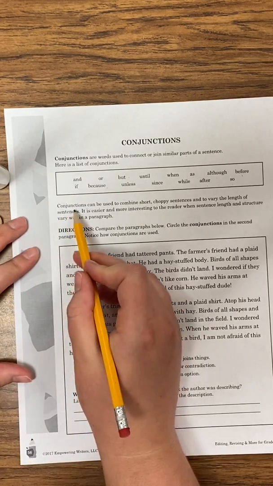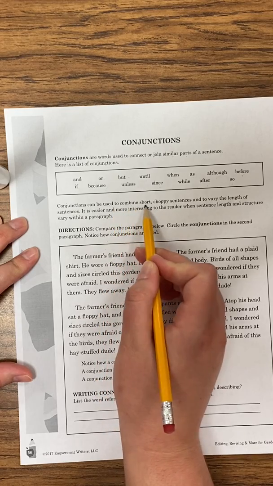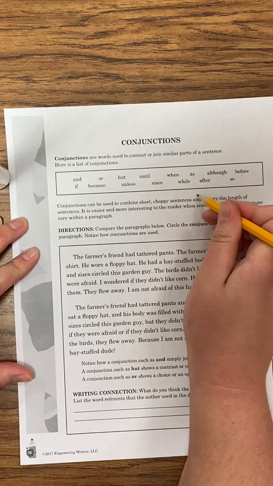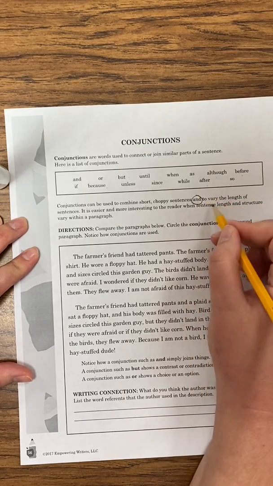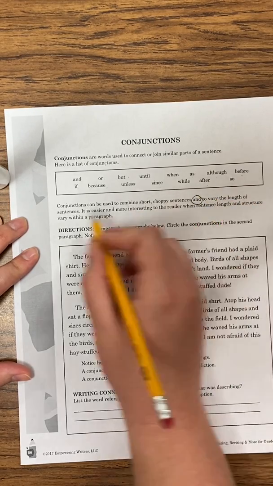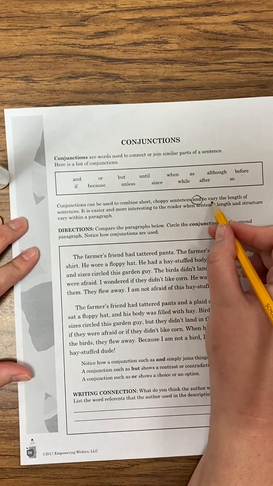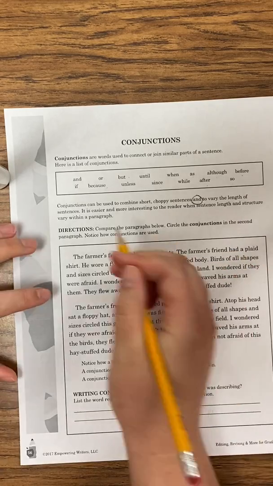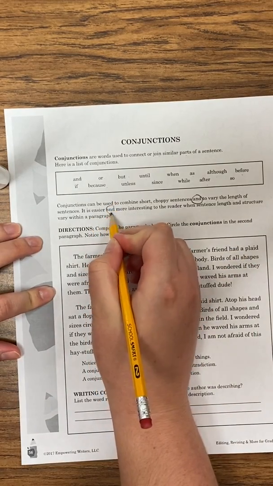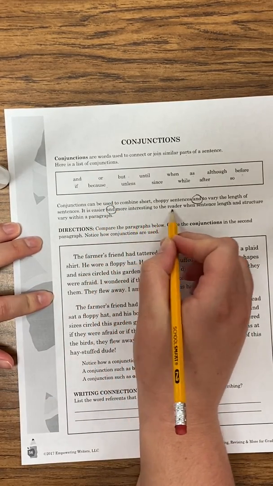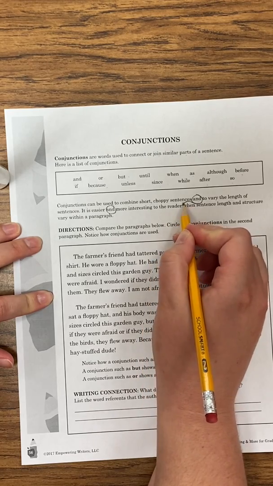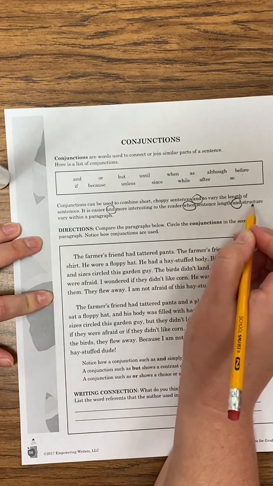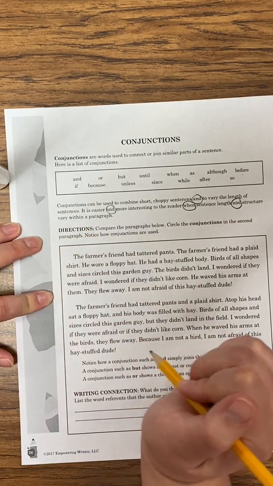All right, conjunctions can be used to combine short, choppy sentences and to vary the length of the sentences. To vary means to kind of stretch out the sentence. It is easier and more interesting to the reader when sentence length and structure vary within a paragraph.